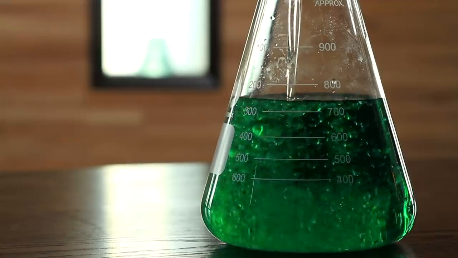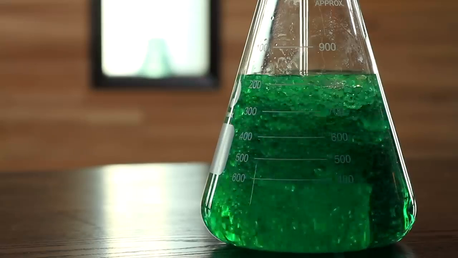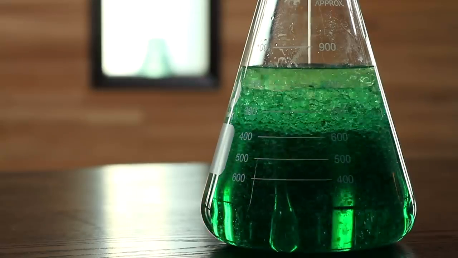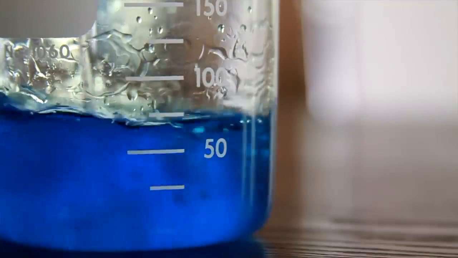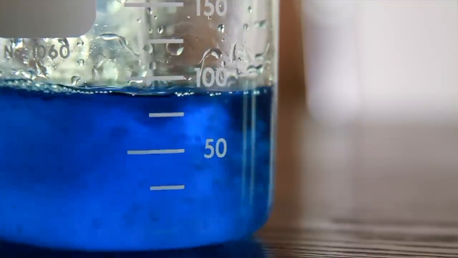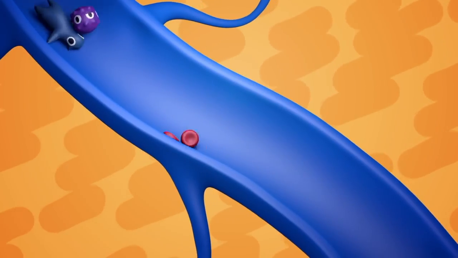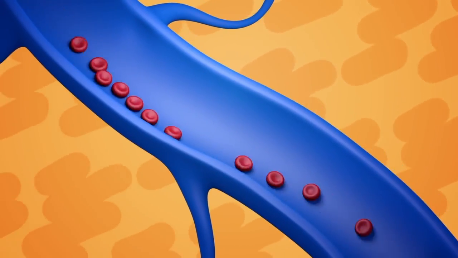Hydrocarbons are usually nonpolar and insoluble in water, as carbon and hydrogen have similar electronegativities. But because of its polar functional groups, such as the hydroxyl group, serotonin is soluble in water, allowing it to circulate the body through the bloodstream.